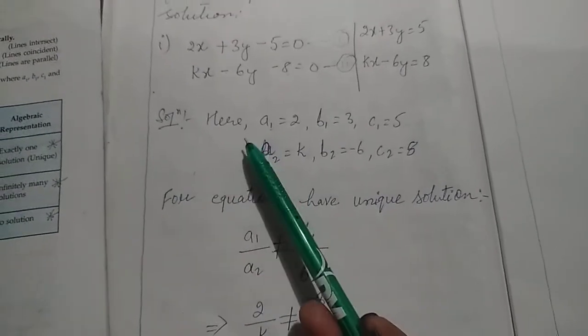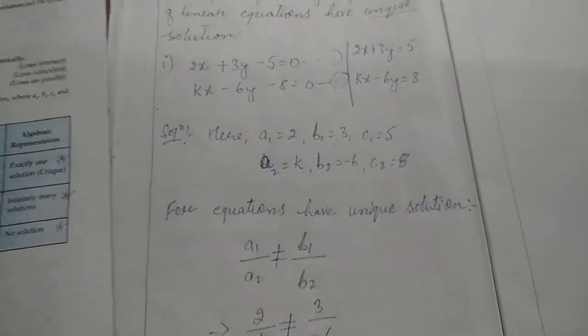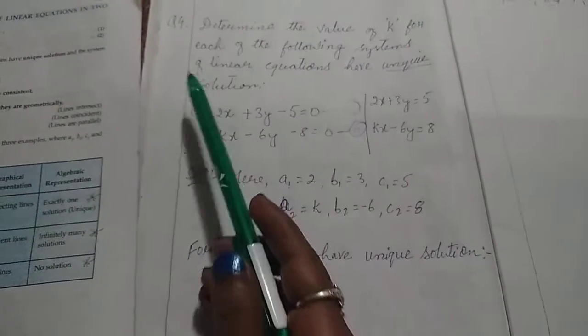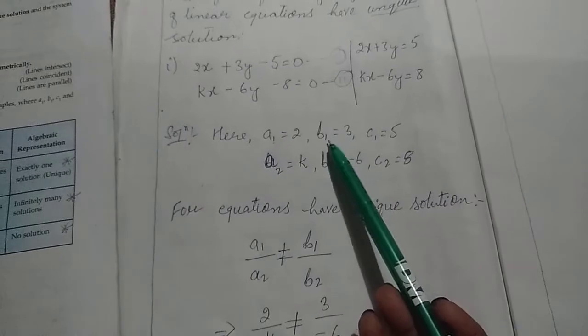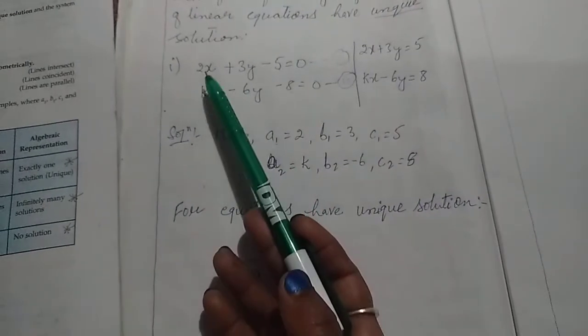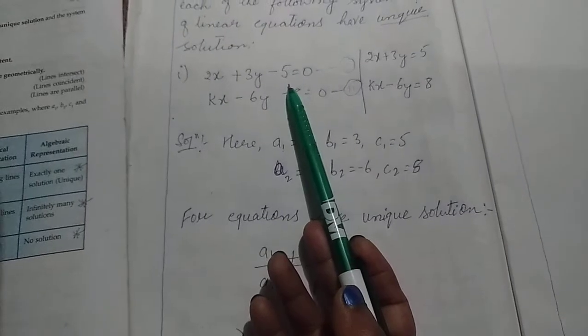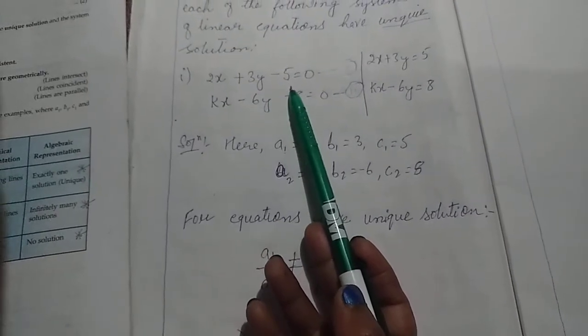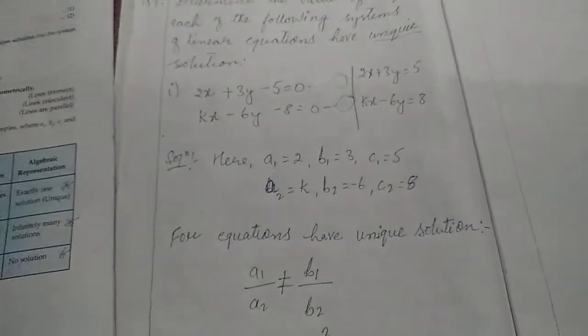So here, writing with the solution, you have to write all the questions of question number 4 in the same way. So we have here a1, b1, c1. a1 is 2, b1 is 3 and c1 is minus 5. But what we are writing here for c1, we are writing 5.